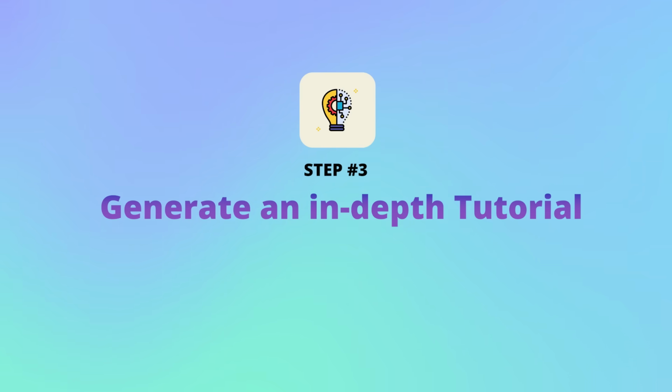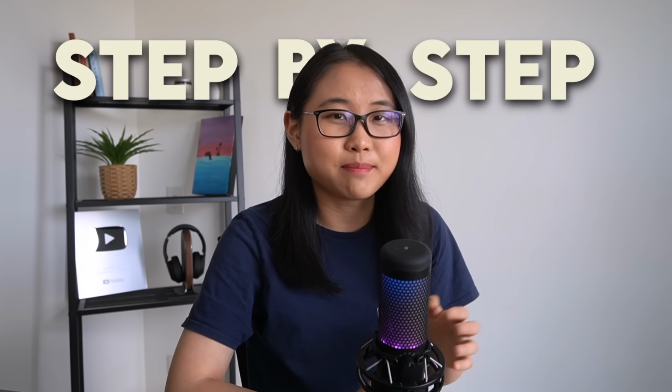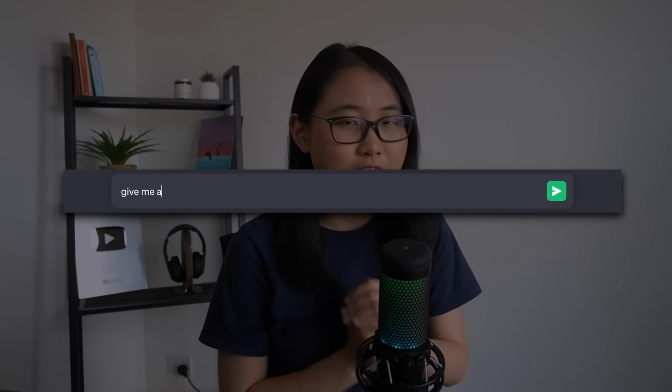However, it's not just about picking the right services. You also need to think about how these services will communicate and interact together. And this brings us to step number 3, which is to generate an in-depth tutorial. With your idea and architecture in place, you'll need step-by-step instructions you can follow to actually build out your project. Now, this step is kind of tricky because a lot of times ChatGPT doesn't provide very detailed tutorials. For example, if you ask, give me a detailed tutorial for my project, it might just give you an overview of the steps you should take.